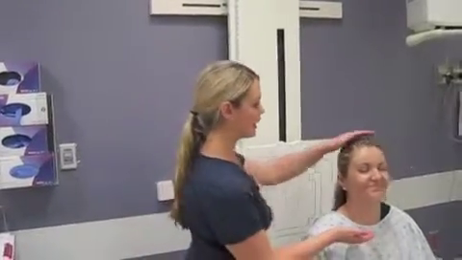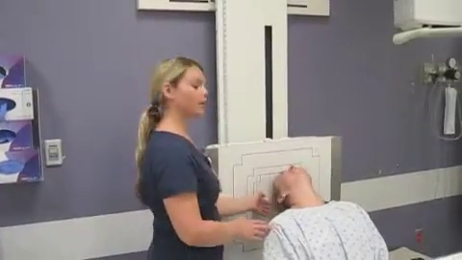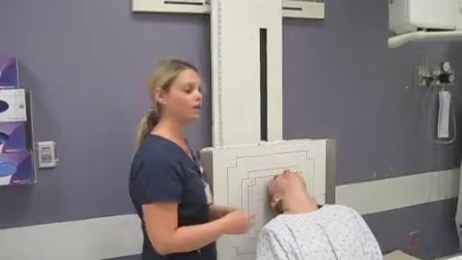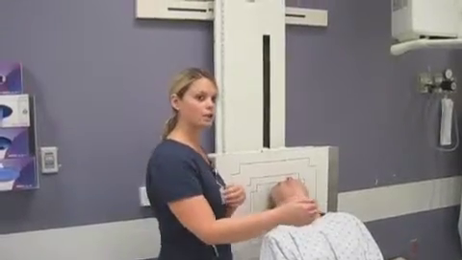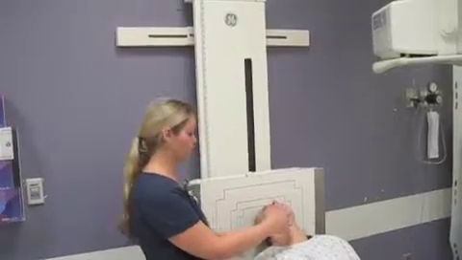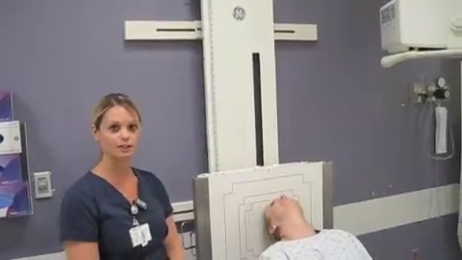Okay, now we're going to do our SMV view. So she's going to lean her head back. The vertex of her skull is going to touch here. Her IOML is going to be parallel to the IR. The central ray is going to enter 3/4 inch anterior to the level of her EAM. And the tube is going to be perpendicular.